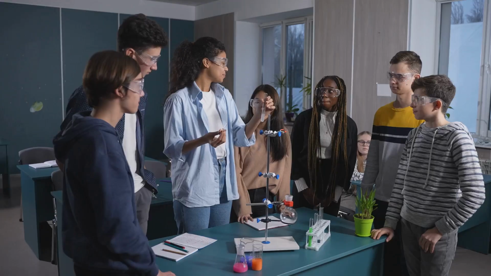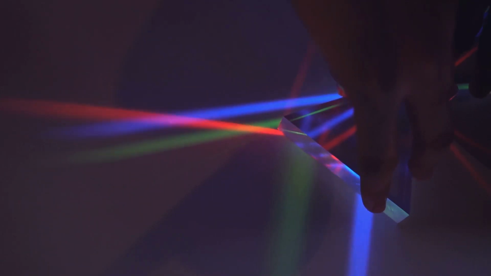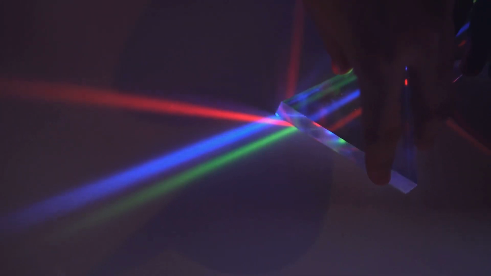Section 8. Bending the rules. Unpacking refraction. Next on our journey of wave interactions is refraction. This is a really cool phenomenon. Refraction happens when a wave bends as it passes from one medium into another. Why does it bend? Well, it usually happens because the speed of the wave changes as it enters the new medium.